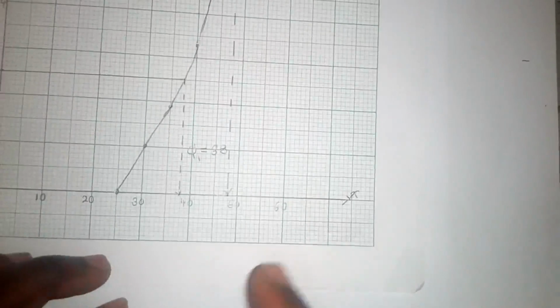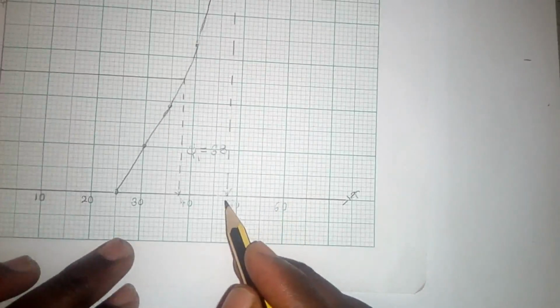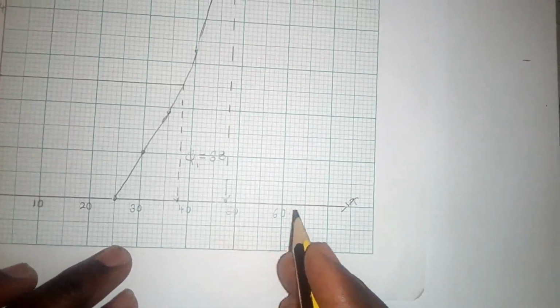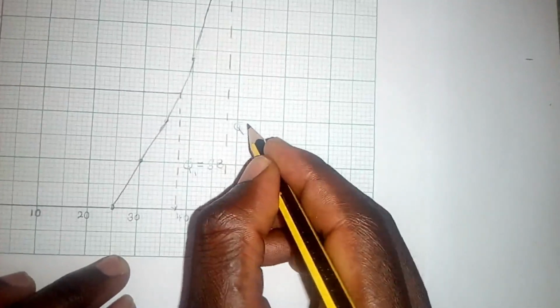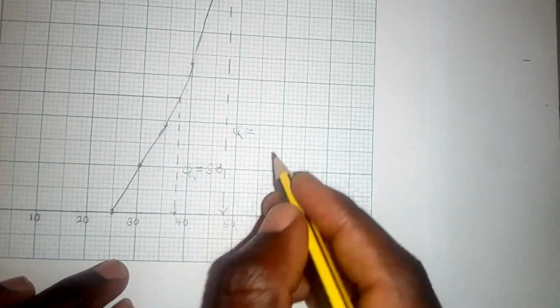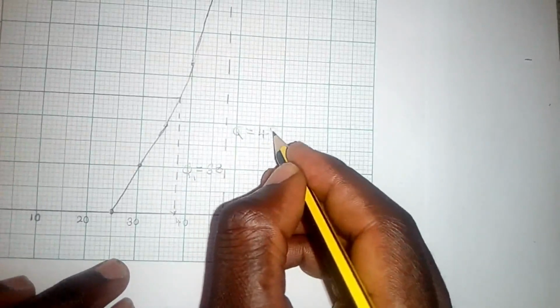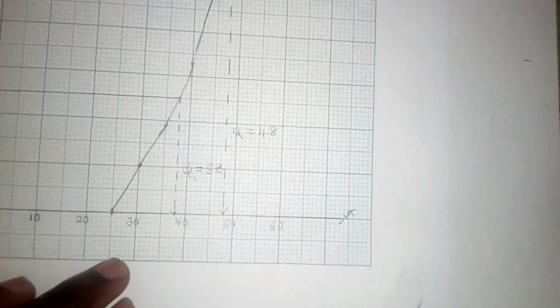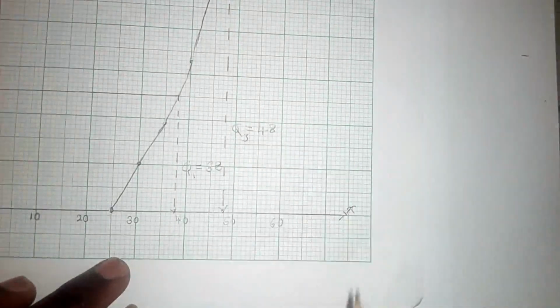So up to here, this is where quartile 3 is pointing. What number is there? This is 48. So quartile 3 is 48.